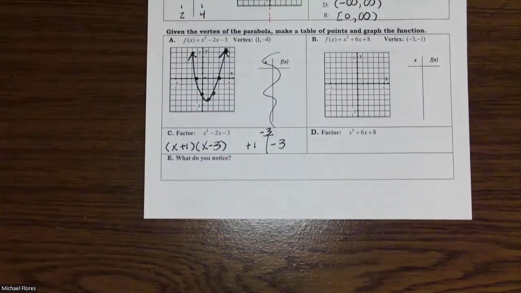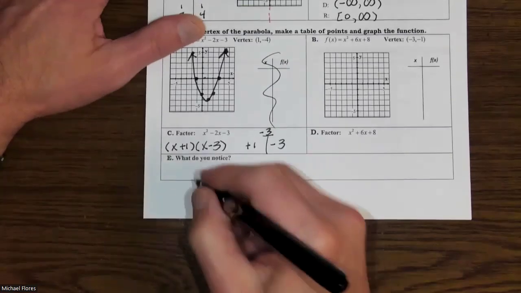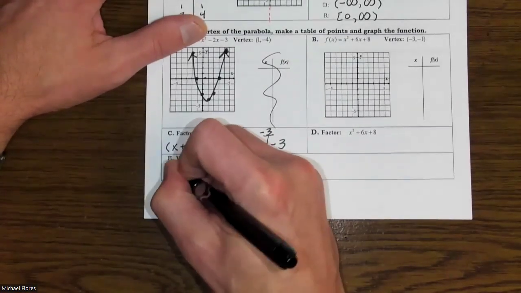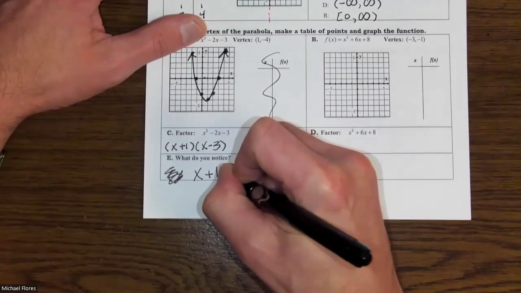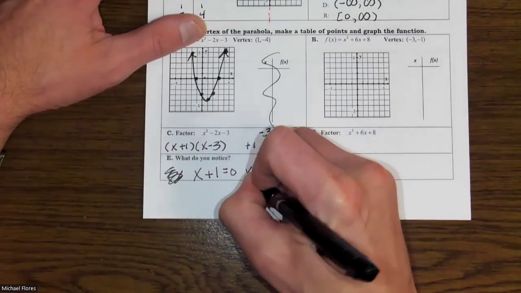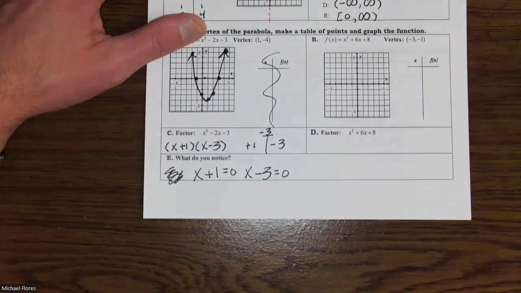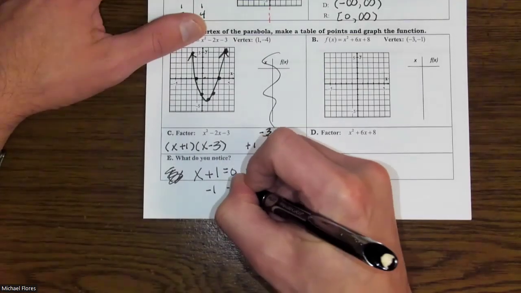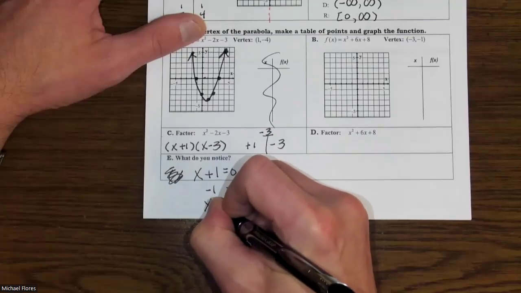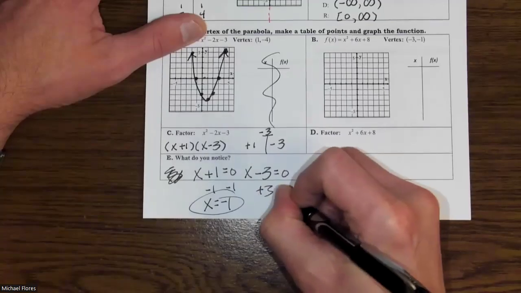Now, as I mentioned, this is day 4 of factoring. Here's what we're going to do today that's a little bit different. We're not just going to factor. We're then going to solve them. Let me start over. In order to solve once you've factored, just take your factors and set them equal to 0. I took what was in parentheses and set them equal to 0, and then we solve for x. So here you'd have to subtract 1 from both sides. Here you'd have to add 3 to both sides.